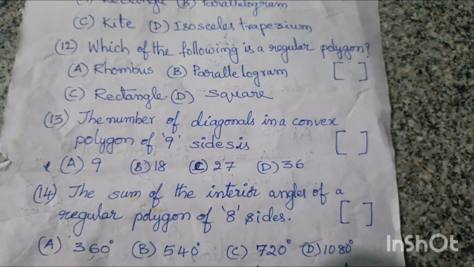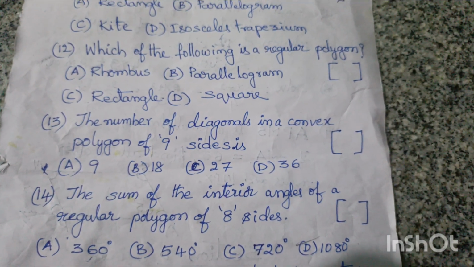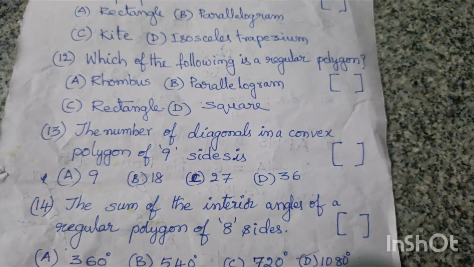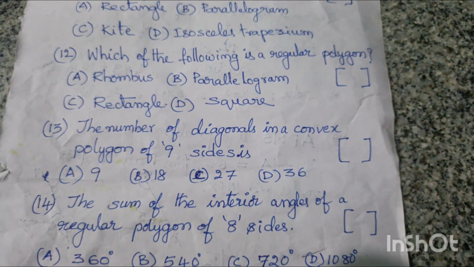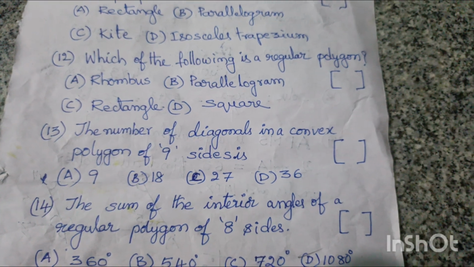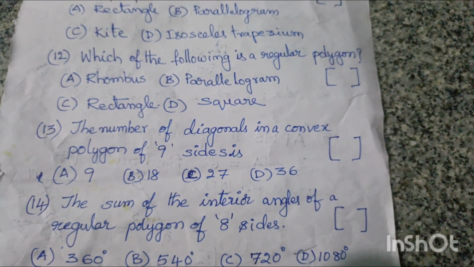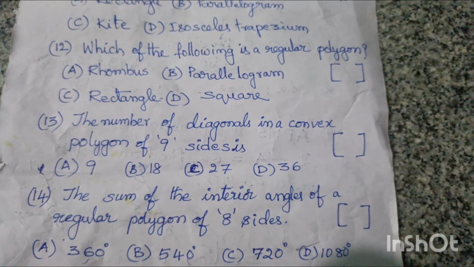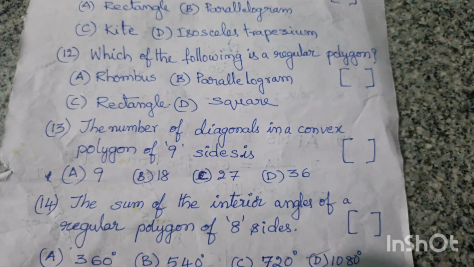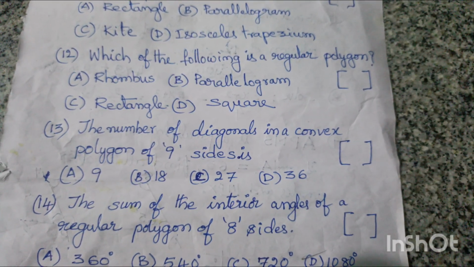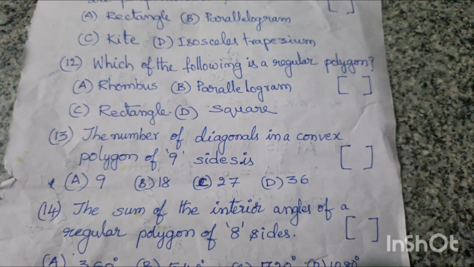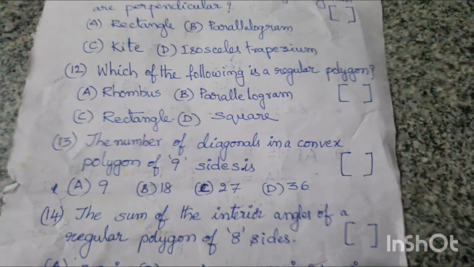So 12th one, which of the following is a regular polygon? Regular polygon means all sides are equal, all angles are equal. Equiangular, equilateral, that is a regular polygon. So here rhombus no, parallelogram no, rectangle no, square: all sides are equal, all angles are equal. So hence option D is the right answer.